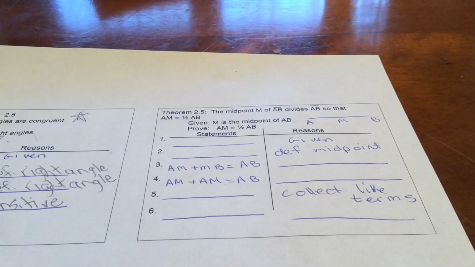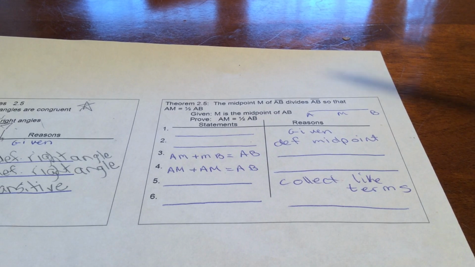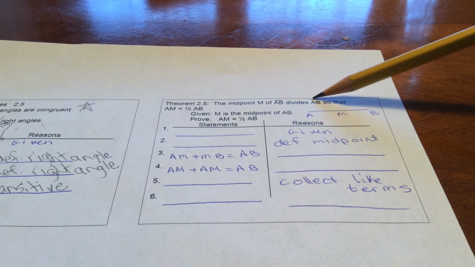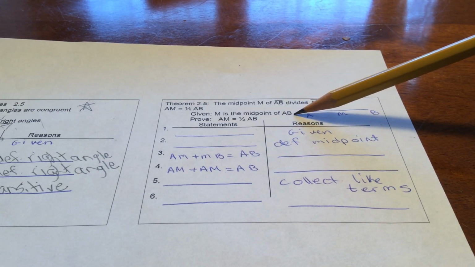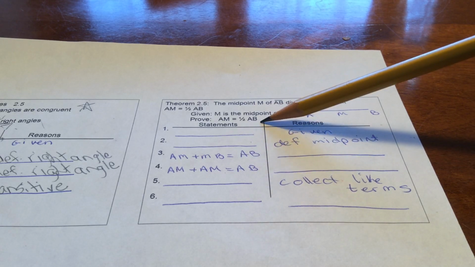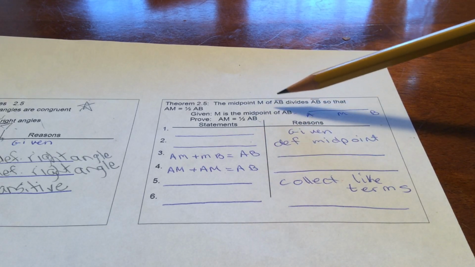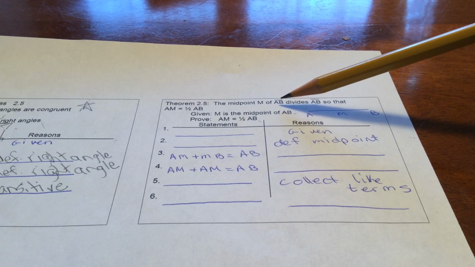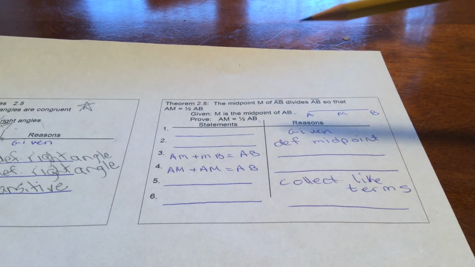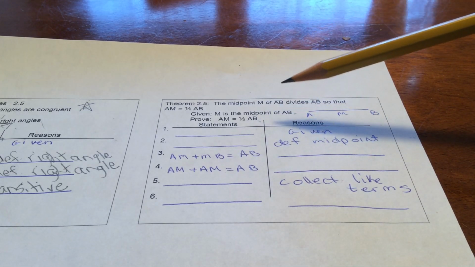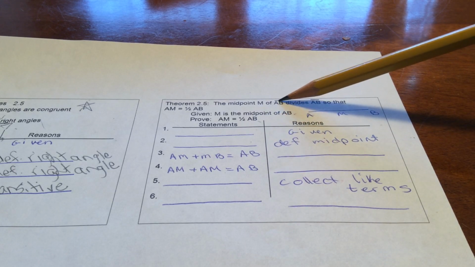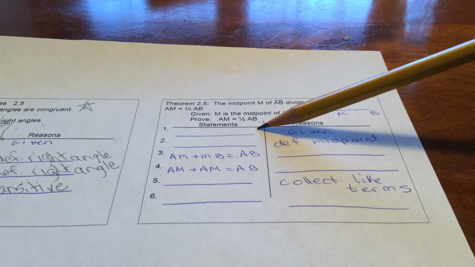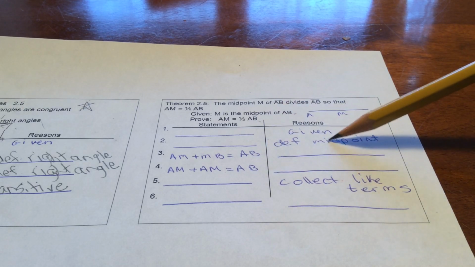In the next example, it says the midpoint M of AB divides AB so that AM is equal to 1/2 AB. So here is our given. This matches the hypothesis of the proof, and we're trying to prove this formula. This is a good proof to show you how you can use algebra and all of your techniques for solving equations, but I'm never going to ask you to actually use this theorem in a proof. The first thing it's asking for is that you have the given.